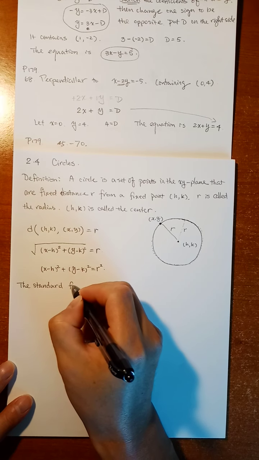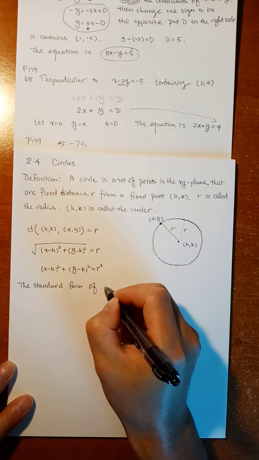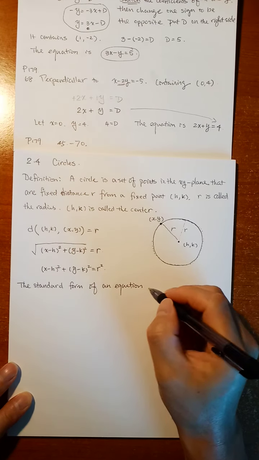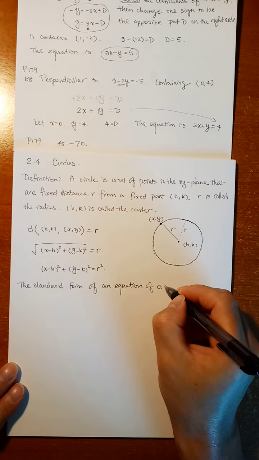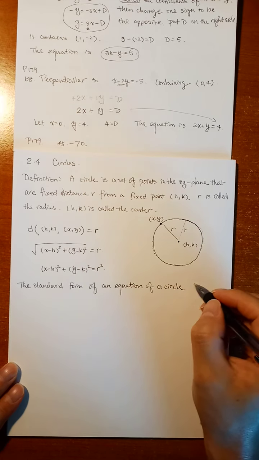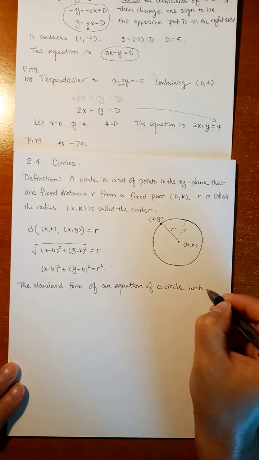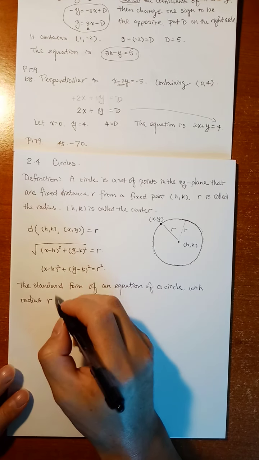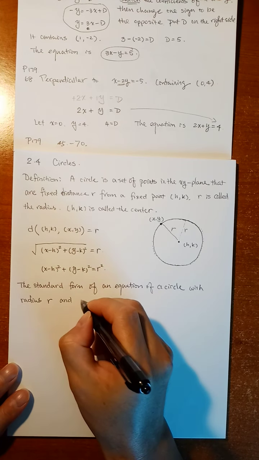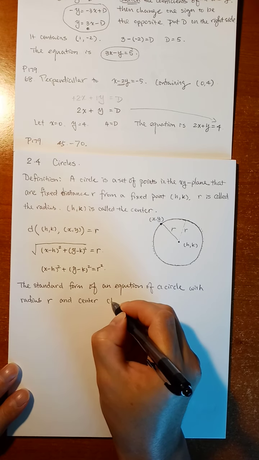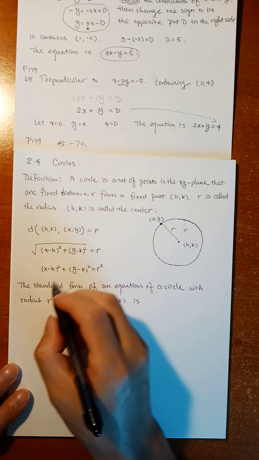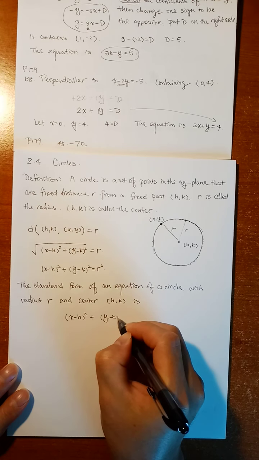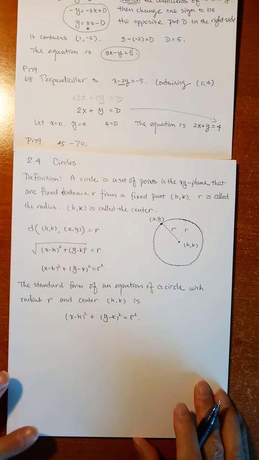Standard form of an equation of a circle with radius r and center point (h, k) is just this: (x minus h) squared plus (y minus k) squared is equal to r squared.